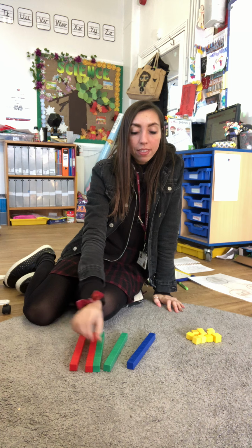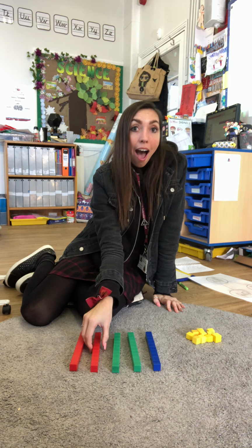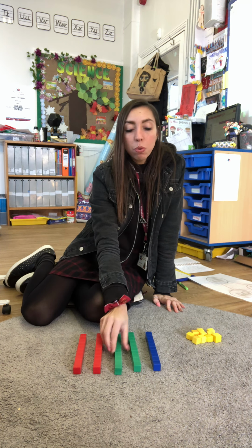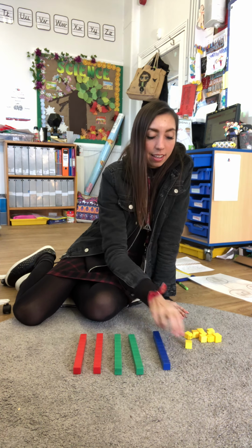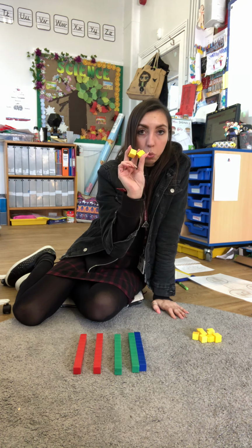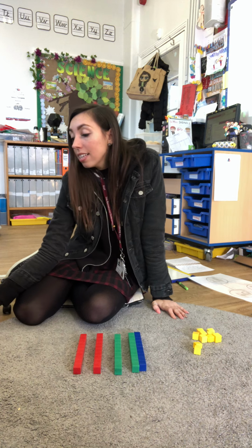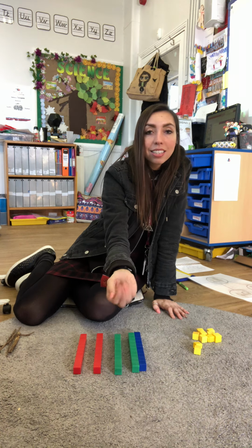Remember, each one of these is worth 10. Equals means the same as, each one of these is equal to 10. And each one of these is equal to 1. So that's 10, that's 1. Two of those is 20, two of those is 2. You can use your sticks and stones instead if you want to, or the ones you've cut out, or whatever you've decided to use around your house.